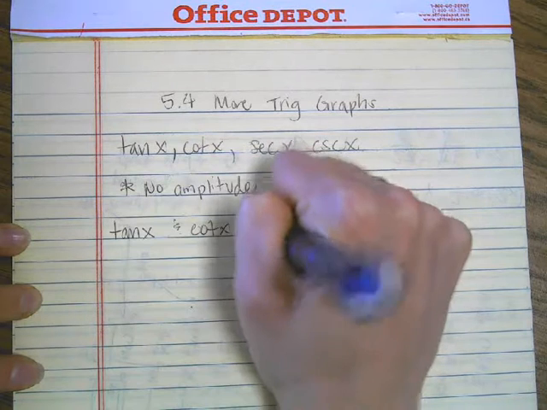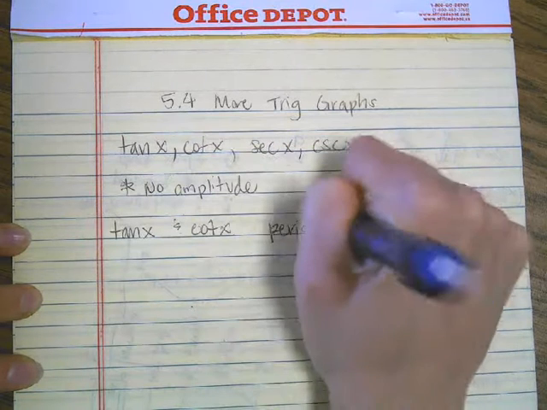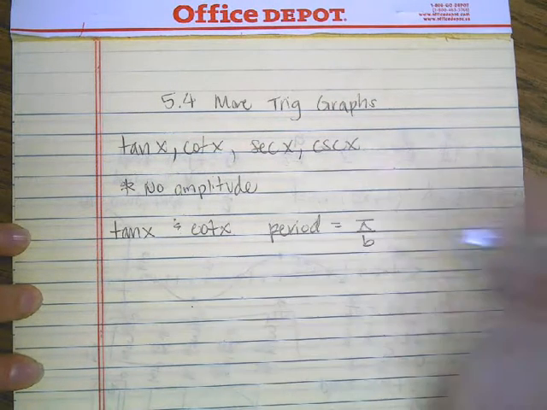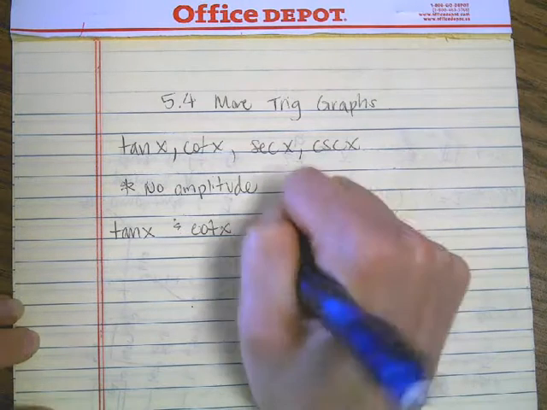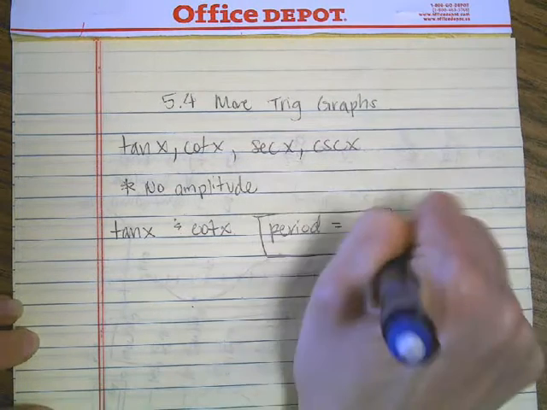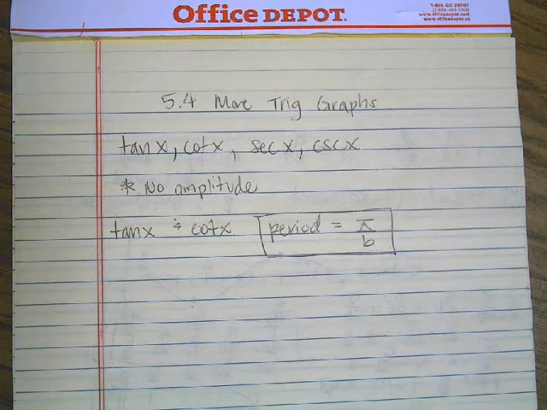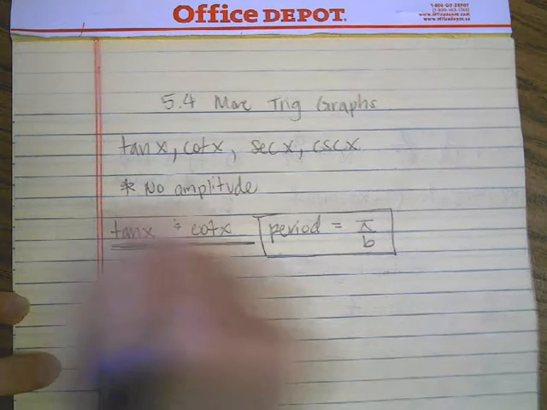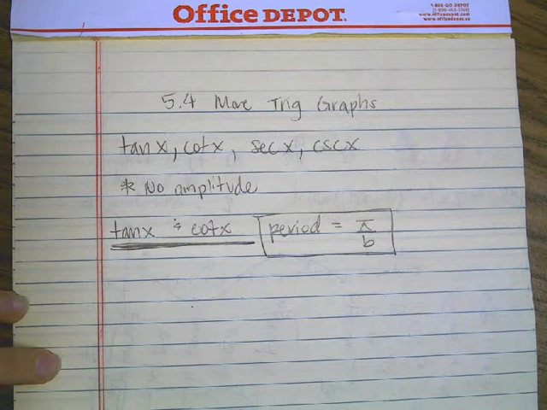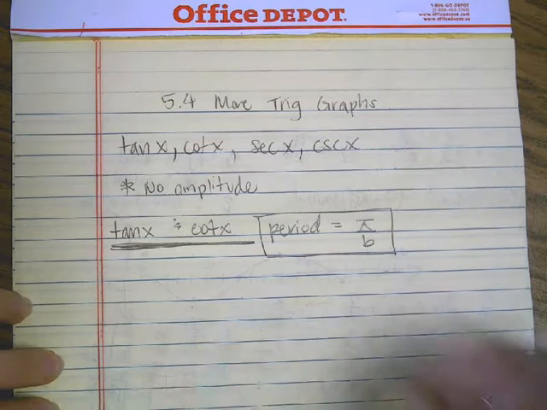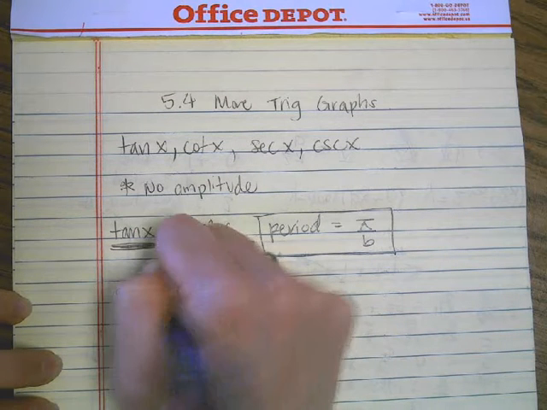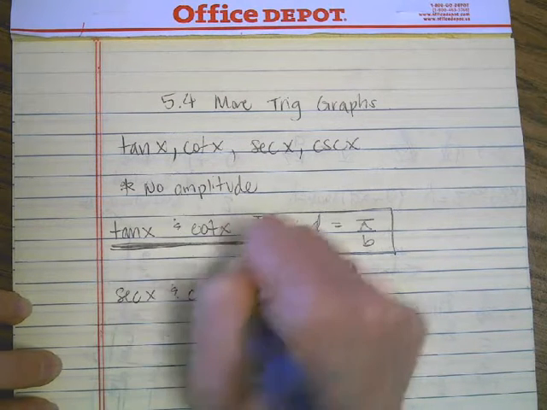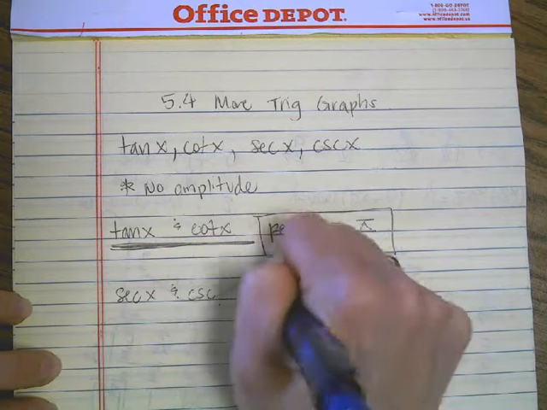The only difference is the period, and this is a big difference. For tangent and cotangent of x, the period is pi over b instead of 2 pi over b. I'm going to put a box around that because a lot of people tend to get that problem wrong. For secant and cosecant, it's the same as it was for sine and cosine, because they're evil twins. So for secant and cosecant, the period is still 2 pi over b.